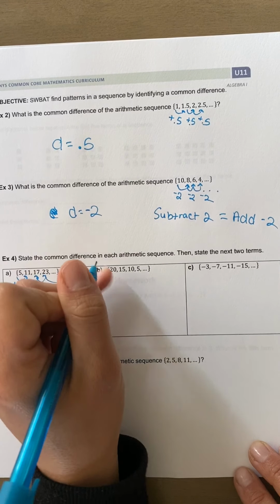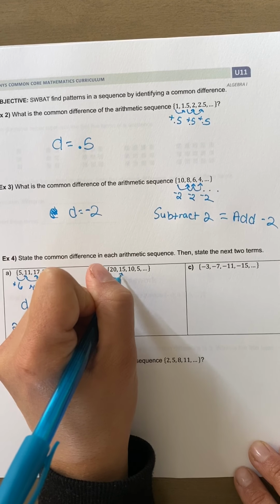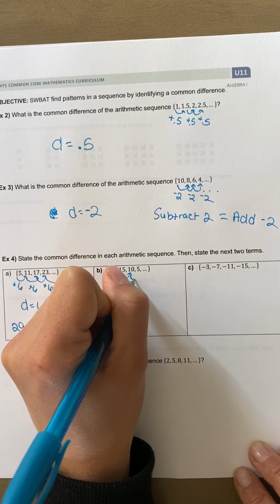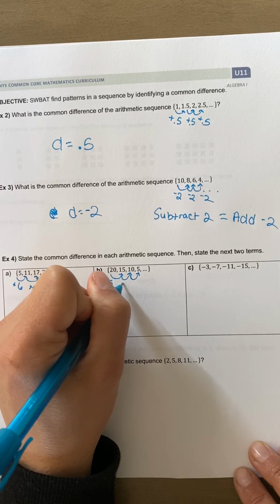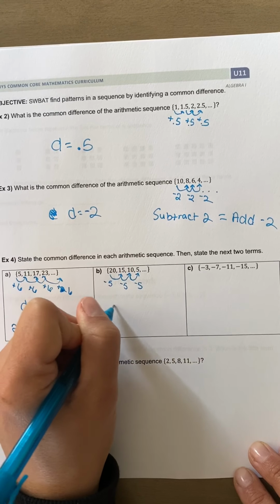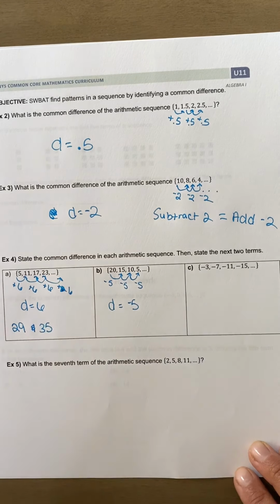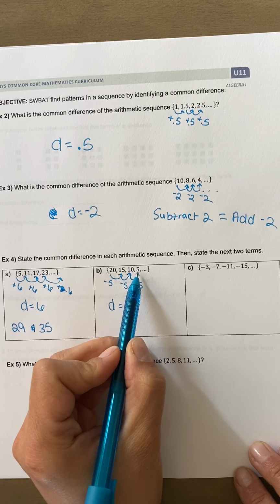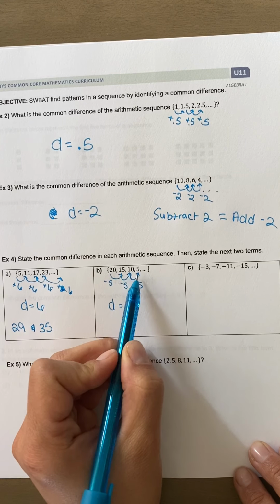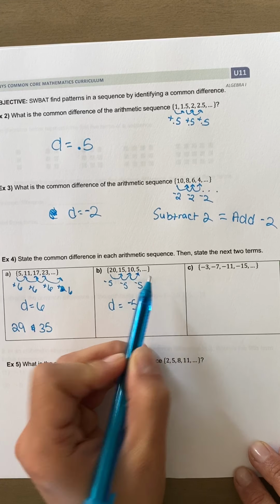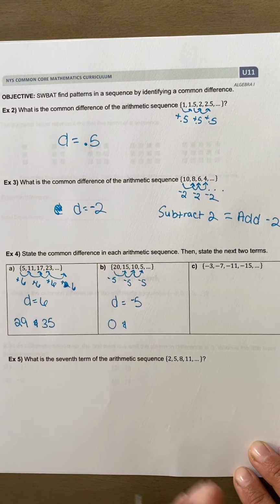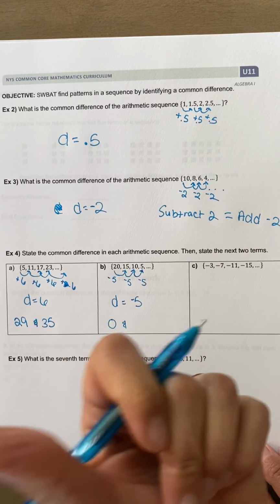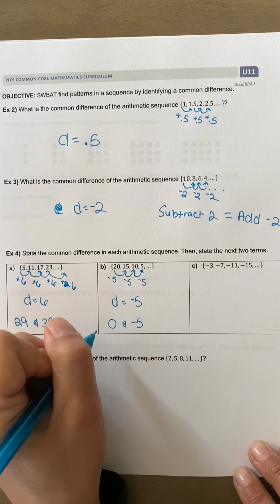Okay, here we go. 20 to 15, 15 to 10, 10 to 5. It looks like I'm going down by 5. So I'm subtracting 5, minus 5, minus 5, minus 5. So my common difference is negative 5. If I continue and I keep taking away 5, if I have 5 of something and I take 5 away, I'm going to have 0. And then if I keep taking 5 away, keep going in the negative direction by 5, I'm going to go down to negative 5.